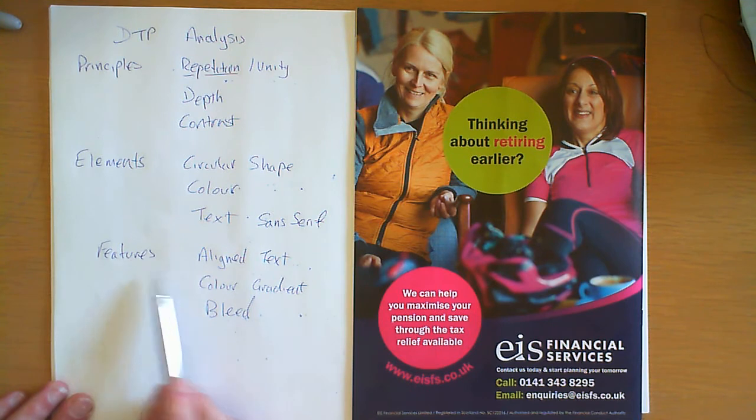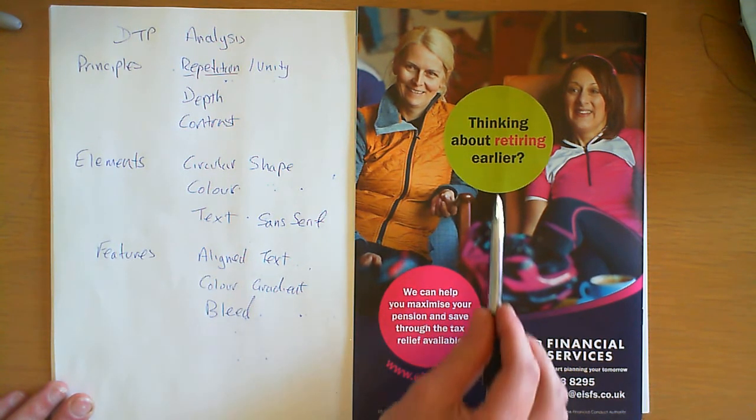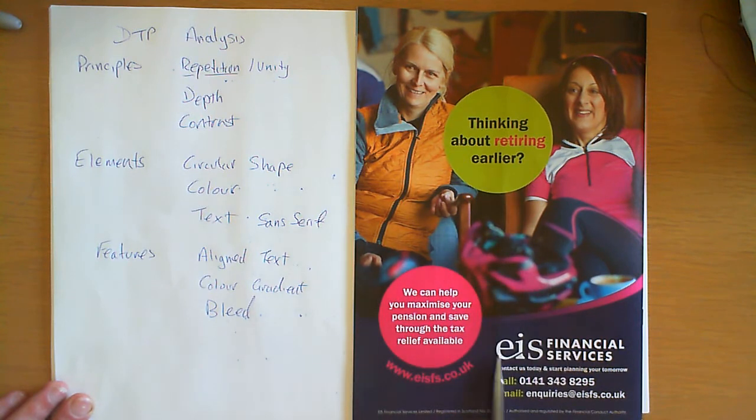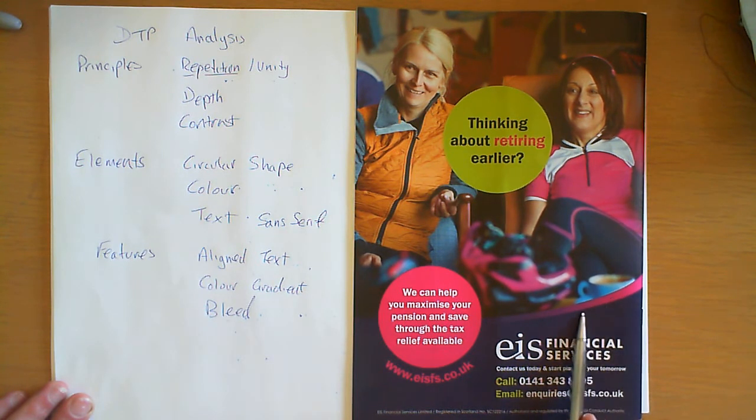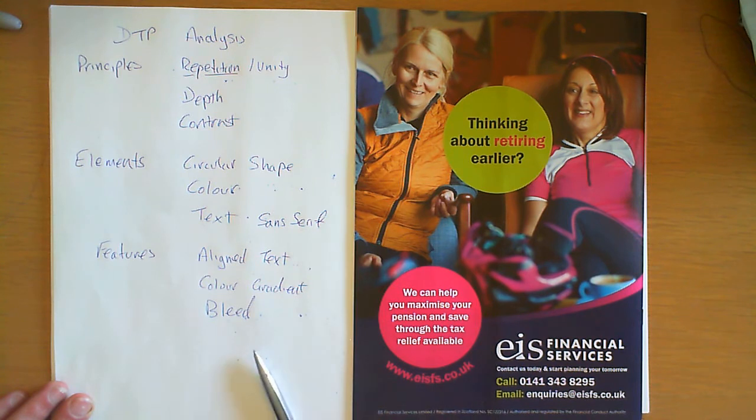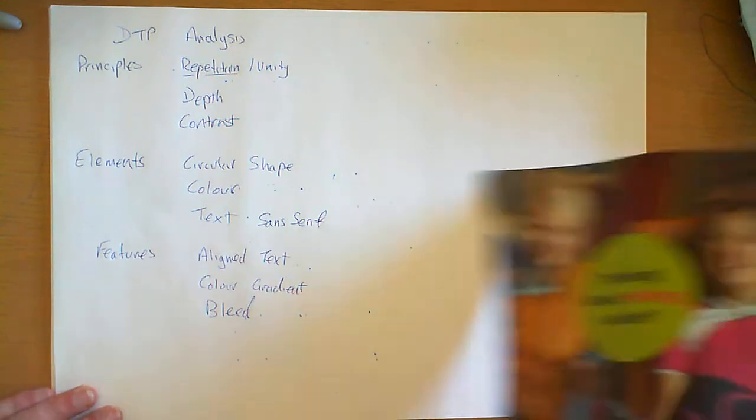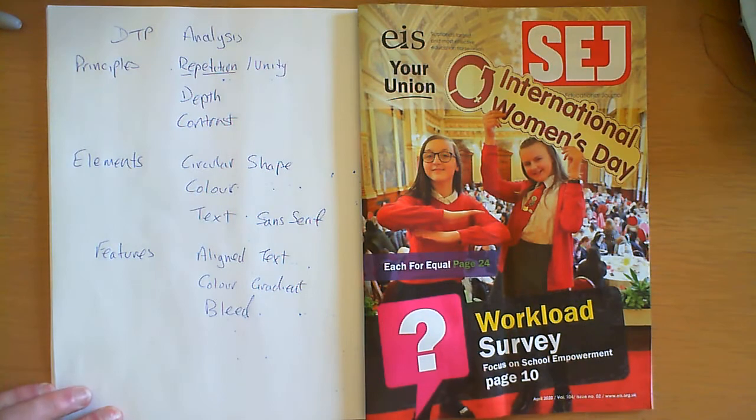Looking at our features, we've got alignment, centre alignment here, centre alignment here, left alignment on this one. We've got a colour gradient, vivid colour, going through until it becomes this dark blue purple colour at the bottom, and finally we've got bleed coming off the page. So that's our analysis for this very simple advert from the Scottish Education Journal.